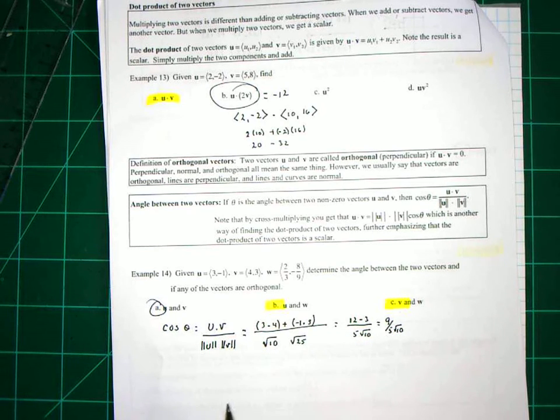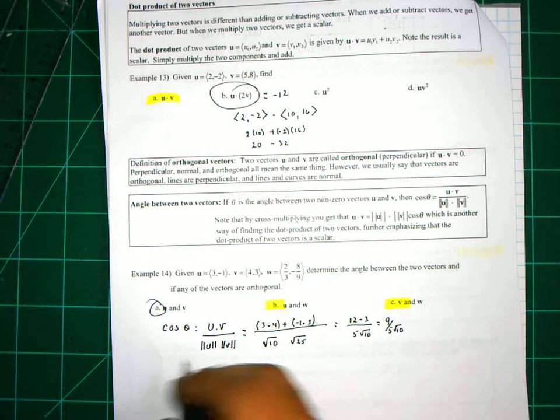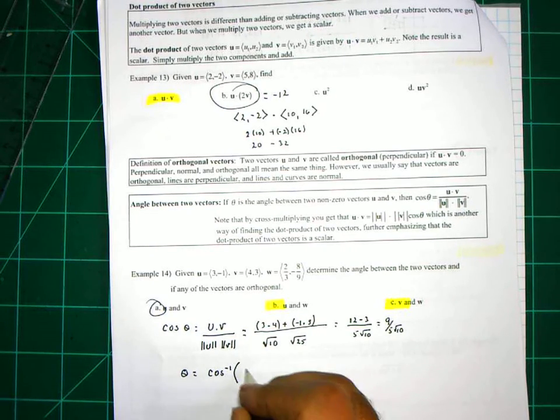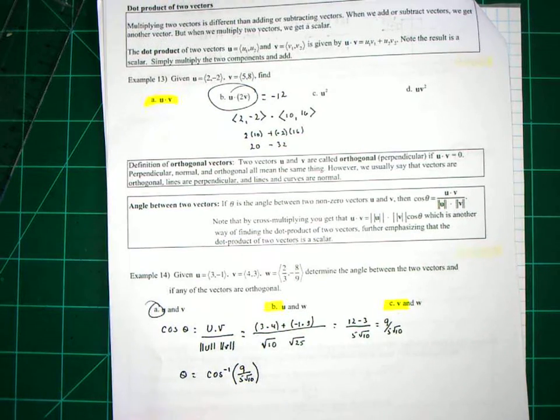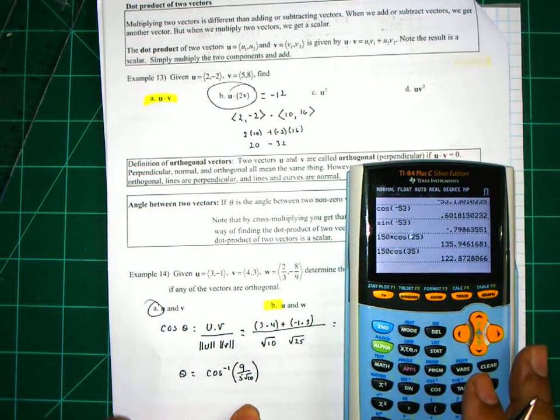Now that's the cosine of that angle there, but what we need is the angle itself. So we're going to do theta is equal to the inverse cosine of 9 over 5 square roots of 10. So let's put this in.